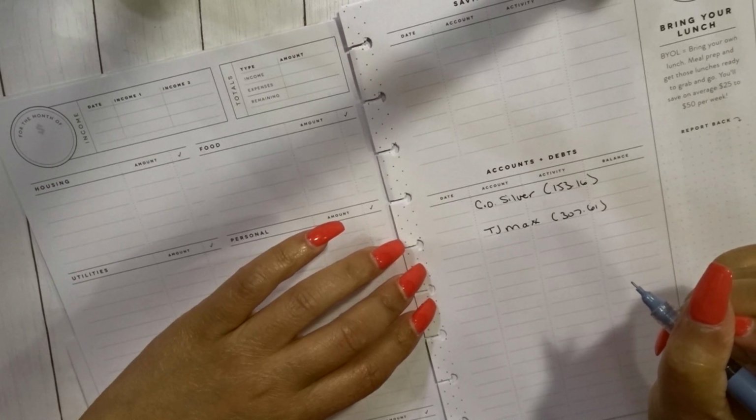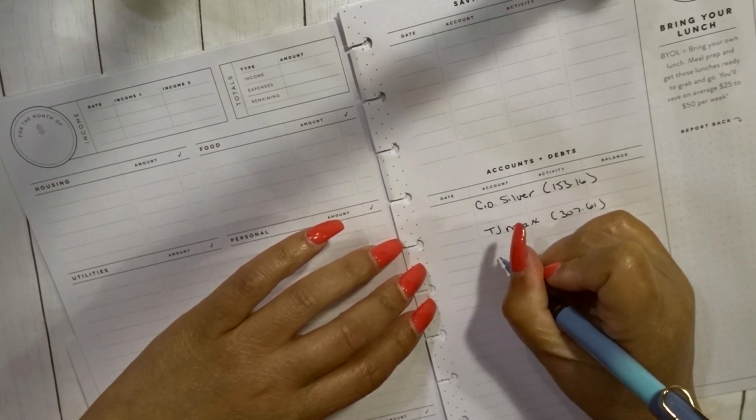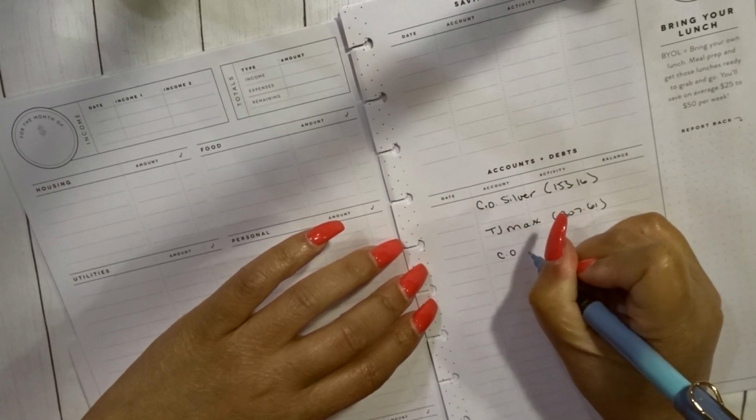And the next one should be, I think it's my other regular Capital One Visa.